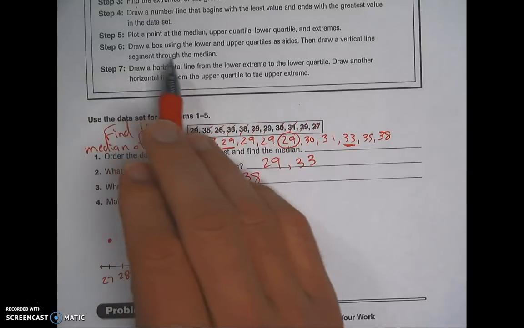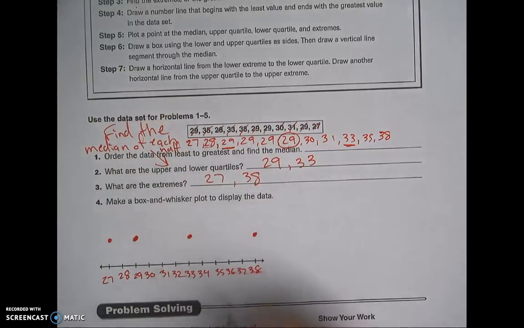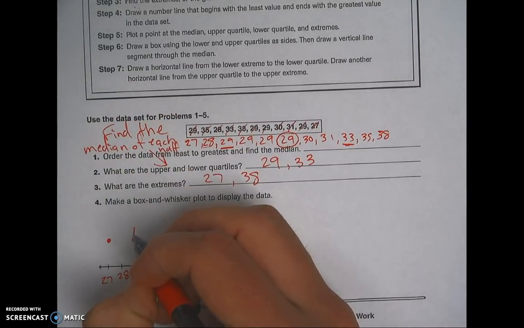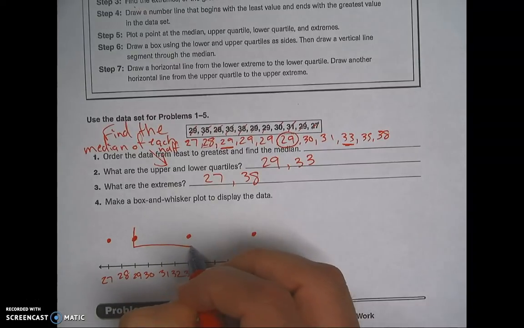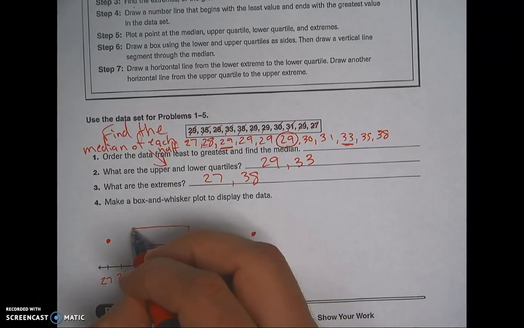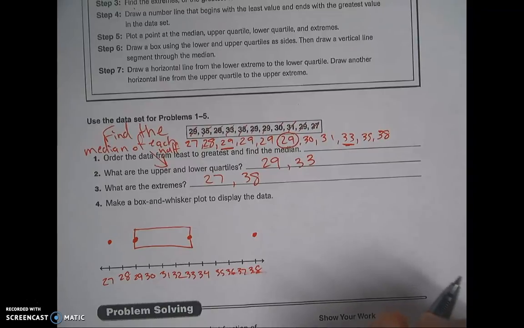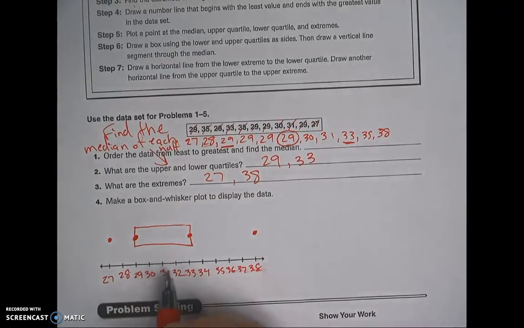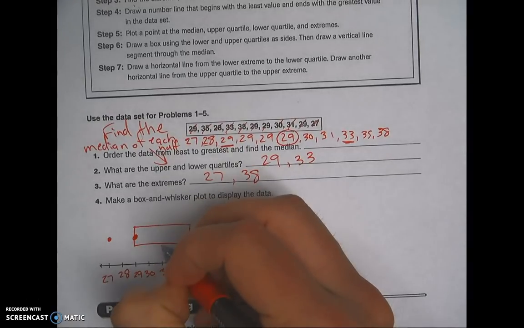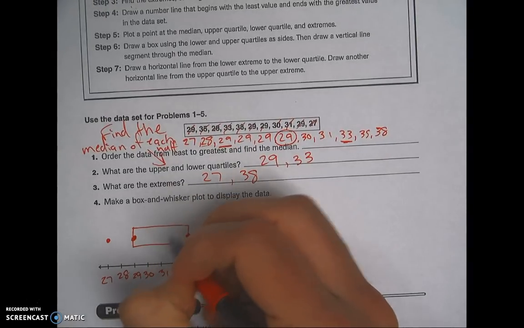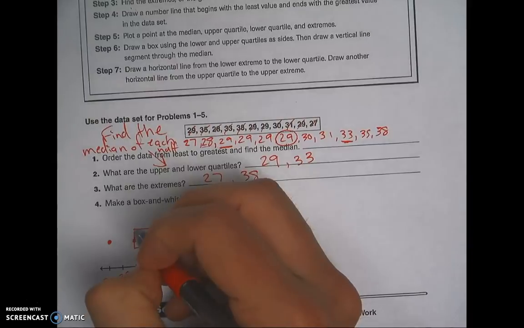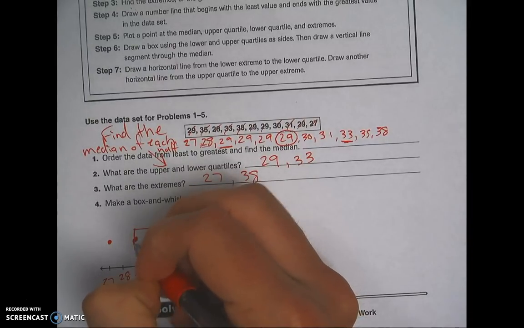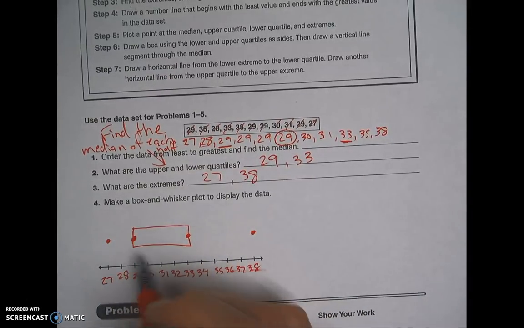Okay, step 6, draw a box going from the lower quartile to the upper quartile. So from here to here. And then you always put a line on the median. So if the median was in the middle here, I'd put a line straight down, if it was 30 or 31 or 32. In this case, the median's right here, so I don't have to put an extra line because it's already there.